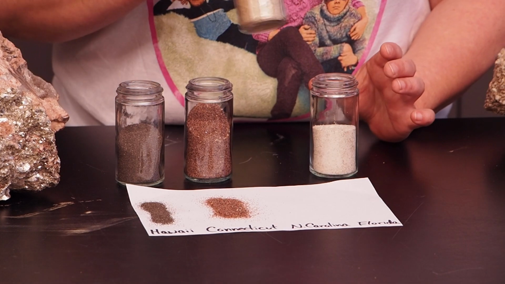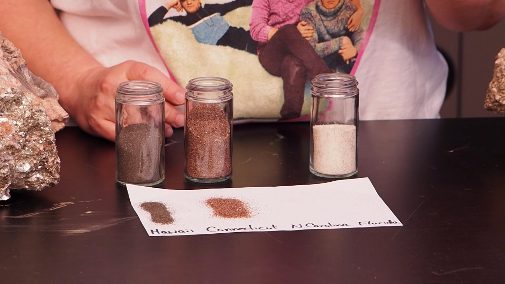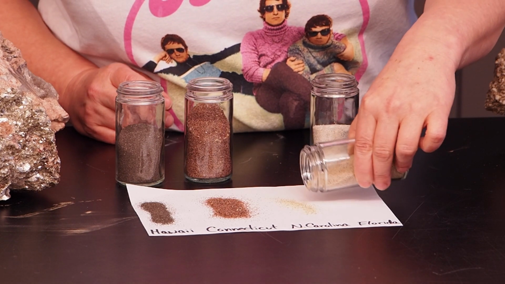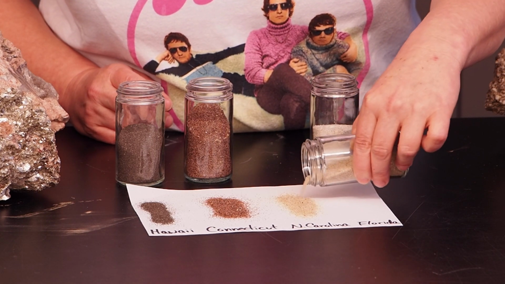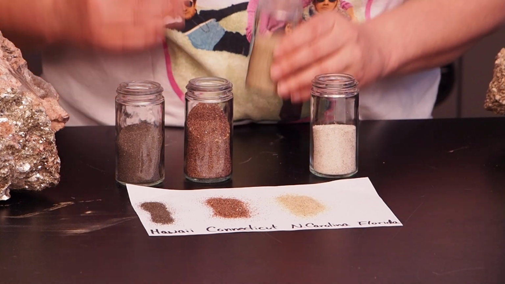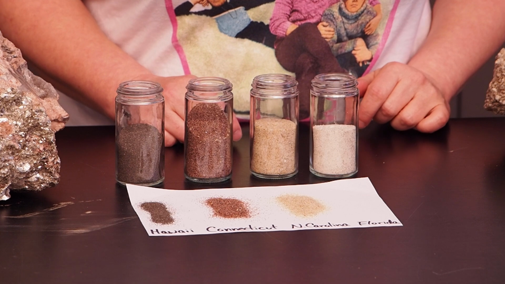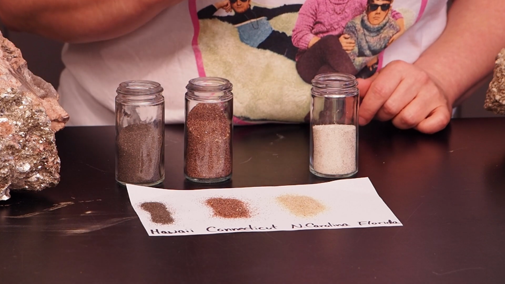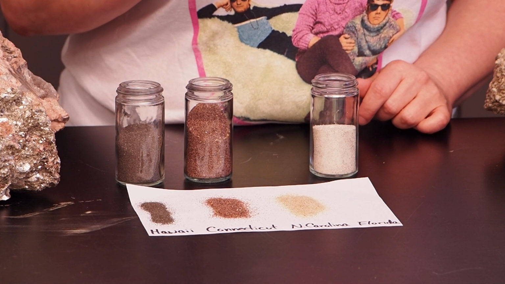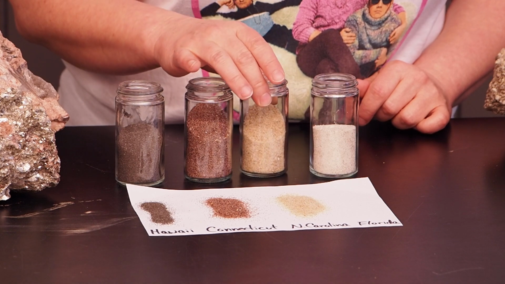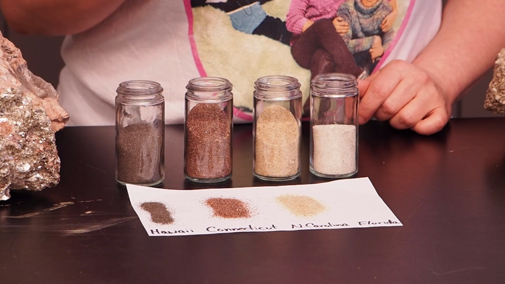Another example of being very far from the source is a sand made up of almost nothing but quartz. So we see this in North Carolina, and most of your nice honey-colored or tan sand beaches are like this. They're grains of quartz, kind of a tan color, highly, highly resistant to erosion. So our source could be a lot of things.